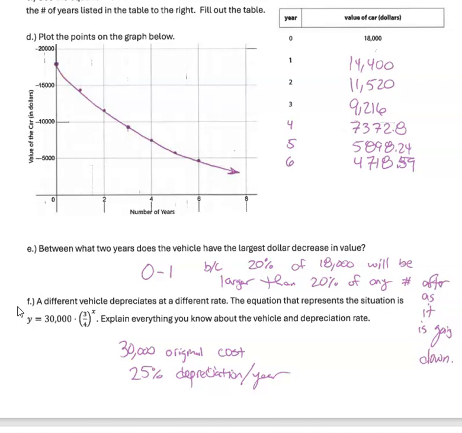The next one says, a different vehicle depreciates at a different rate. The equation that represents the situation is as follows. Explain what all this means. You know the number 30,000 is the original, so that is the original cost of the vehicle. And then you've got to be careful because 3/4 is 0.75, and it's very easy to think that that means that it depreciates by 75% each year. But that's saying you have 75% left. So if you still have 75% left, then it must have gone down by 25%. So it's 25% depreciation each year.